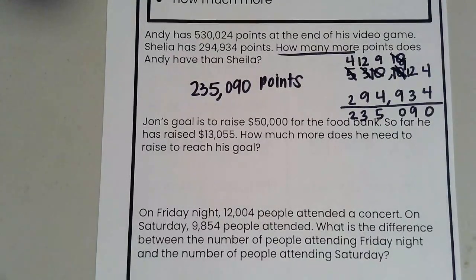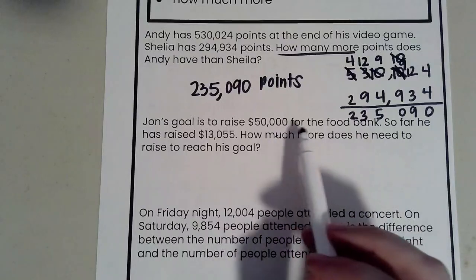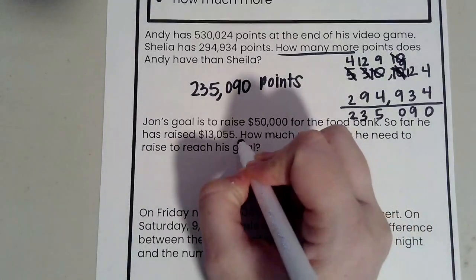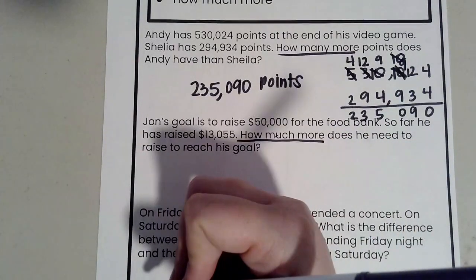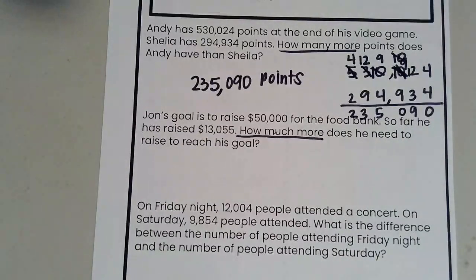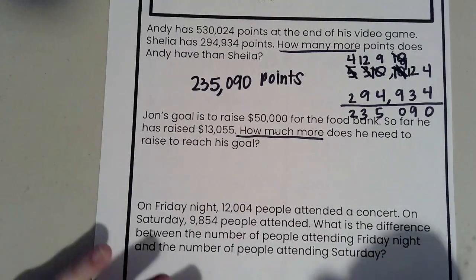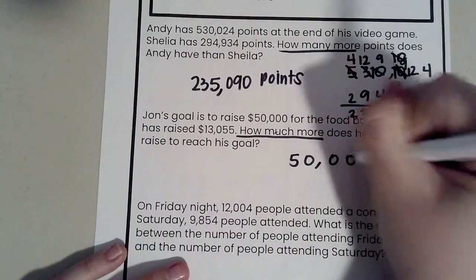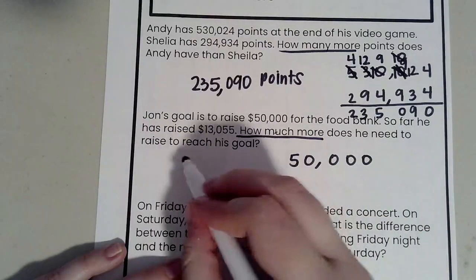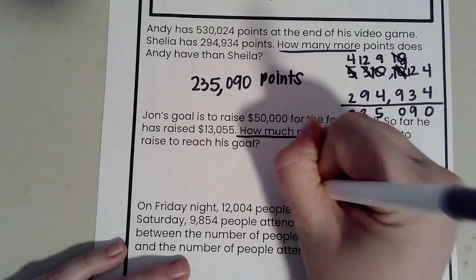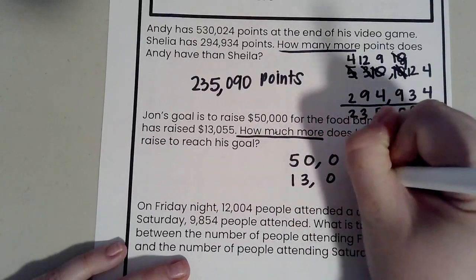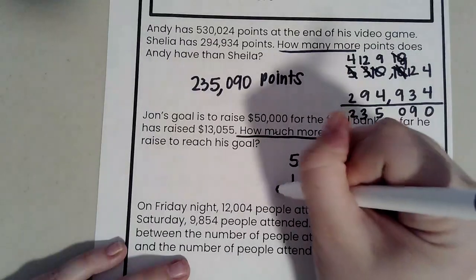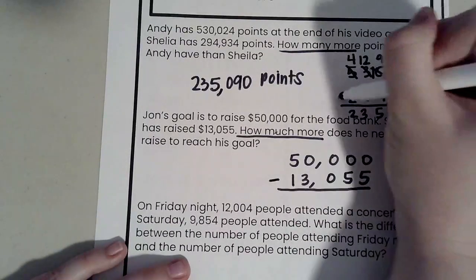Look at this next one. John's goal is to raise $50,000 for the food bank. So far, he has raised $13,055. How much more does he need to raise to reach his goal? So we know this is subtraction because we're trying to figure out how much more or the difference between the two amounts. So his goal is to raise $50,000. And he already has raised $13,055. So 1, 3, 0, 5, 5. You're going to make sure your commas are lined up and that all your digits are in the right place. Let's go ahead and write our subtraction sign.